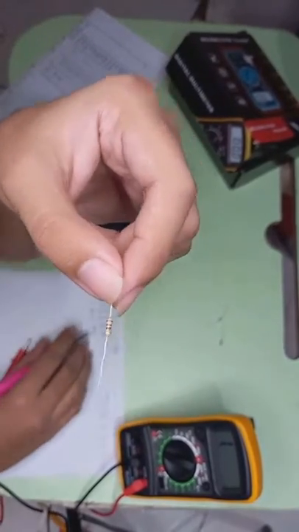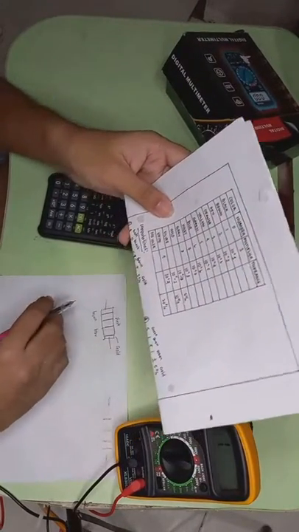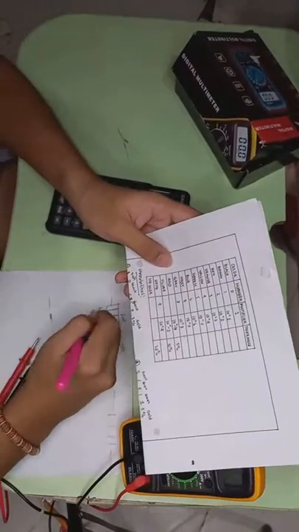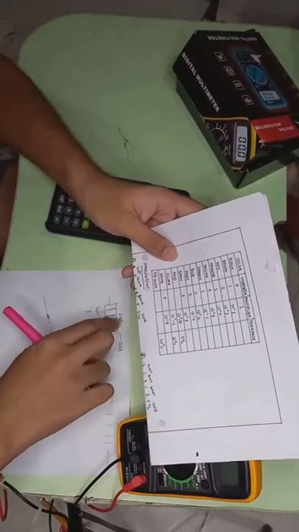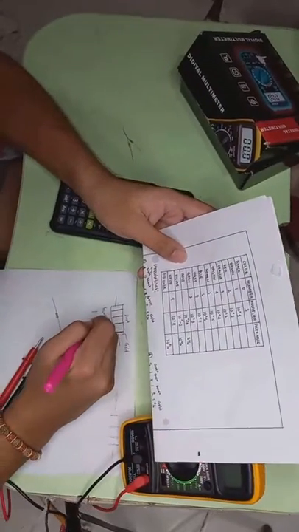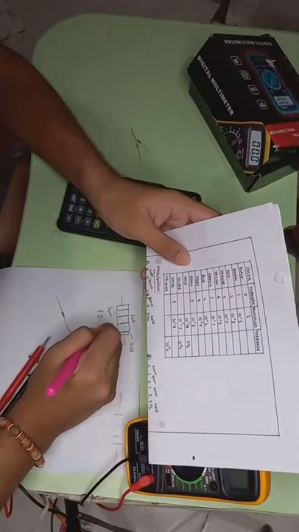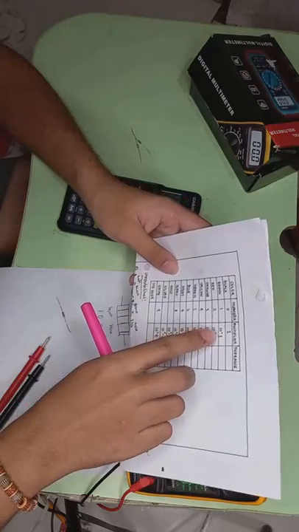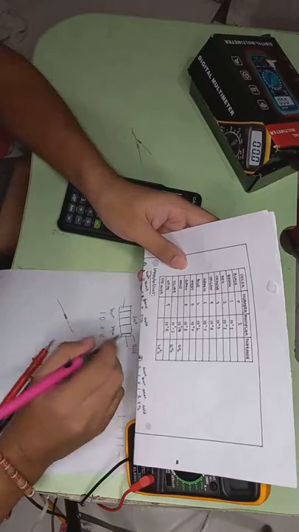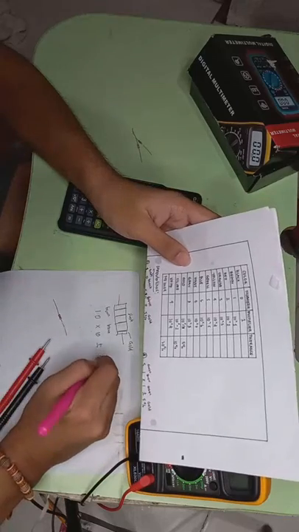According to the resistor color code, the value of brown was 1. Then the second color, black, was 0. The third color, the multiplier, was brown, so the value of brown was 10. Then the tolerance was the color gold. The value of gold was 5%.